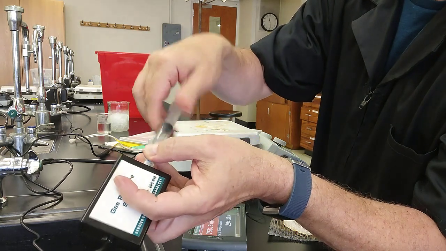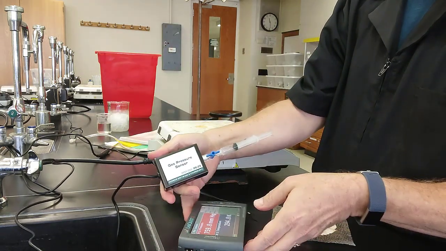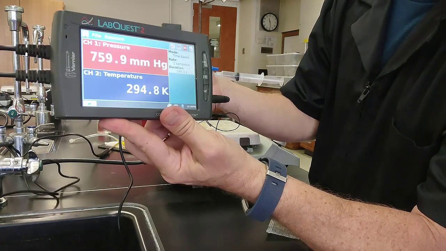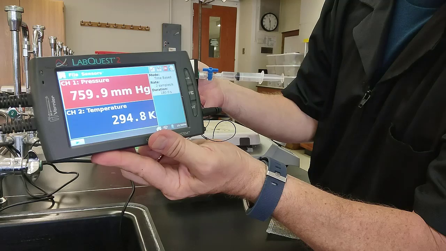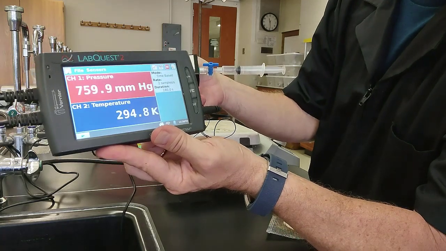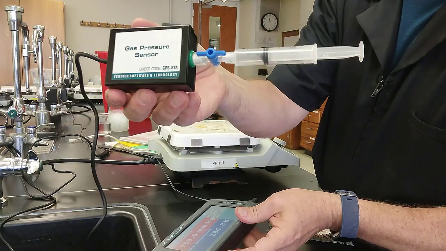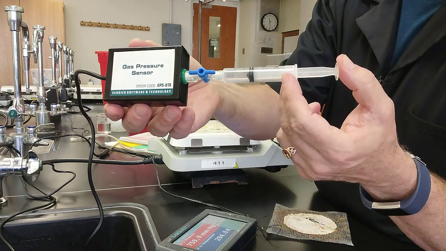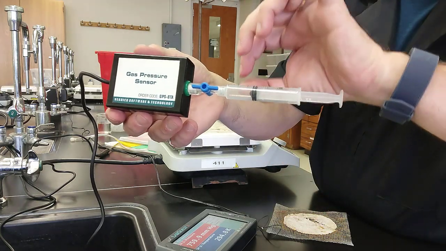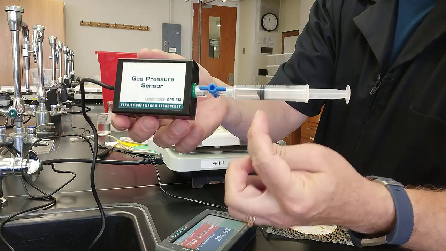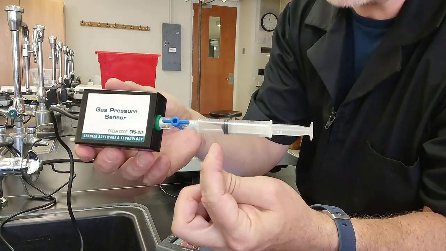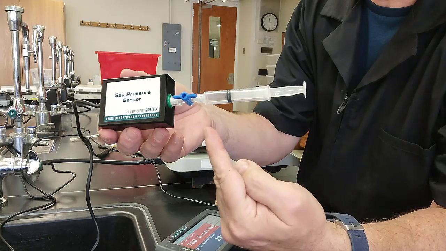And so right now, our pressure sensor is reading really close to 1 atmosphere, 760 millimeters of mercury. Right now we're at 759.9. Ooh, there we go, 760. I haven't done anything to my syringe, right? I just threaded it on. So the pressure of the gas inside my syringe is the same as my pressure in the room.